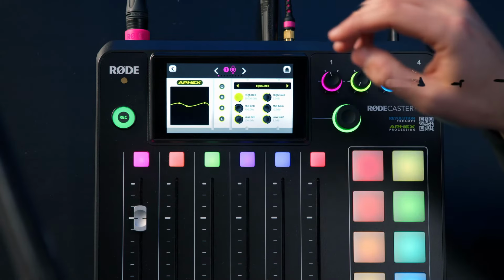The RØDECaster Pro II also has a 3-band parametric equalizer, giving you full control over the tonality of your voice or your input source. This includes controls for high, mid, and low-end frequencies. Now, this equalizer has what is known as a bell EQ, which increases or decreases the gain at a certain frequency, then it rolls off on either side. This lets you boost or cut treble, mid, or bass frequencies in a balanced way without it being too dramatic, unless of course you really want to push it. We have also included controls that allow you to select at what frequency the bell peaks so that you can be more precise with how you want it to affect your signal.